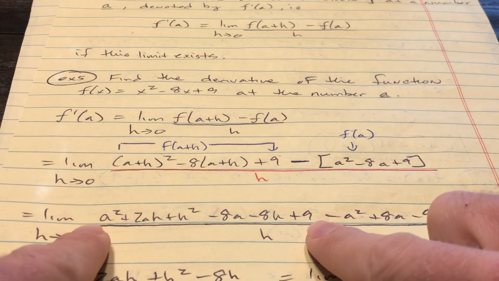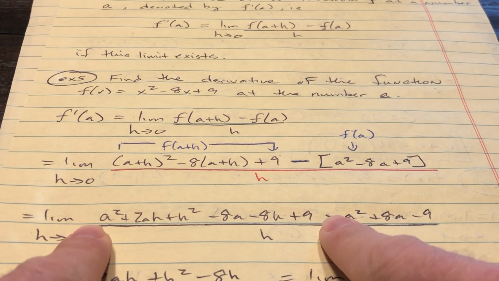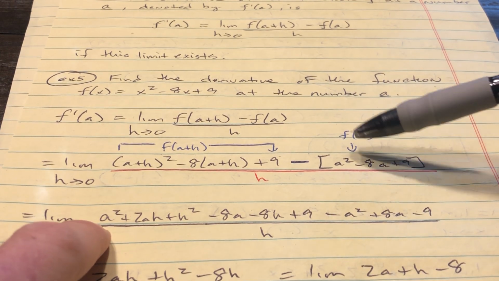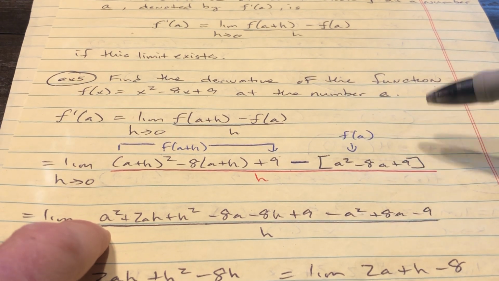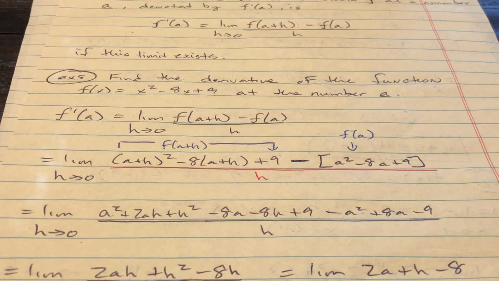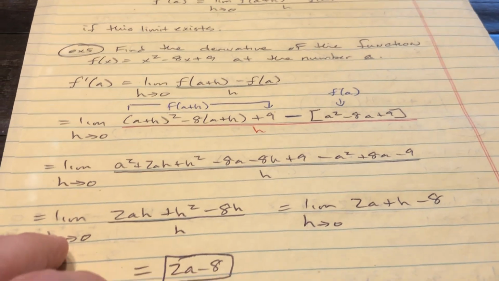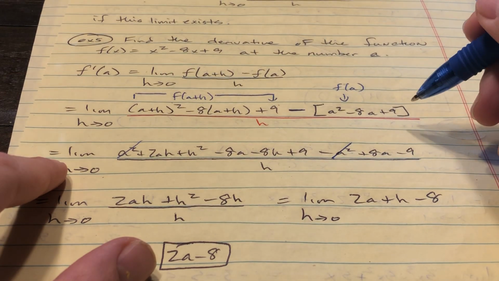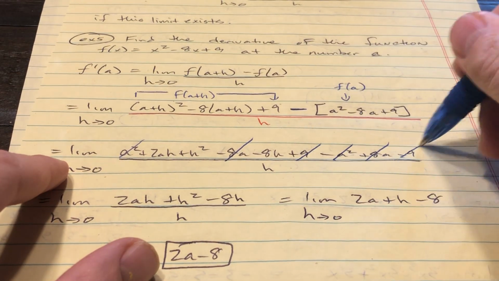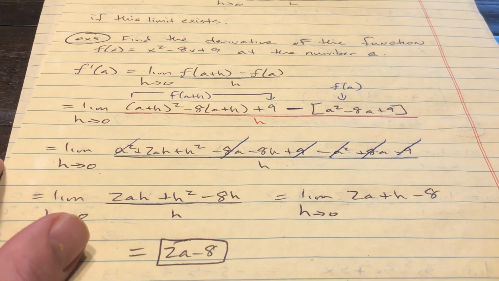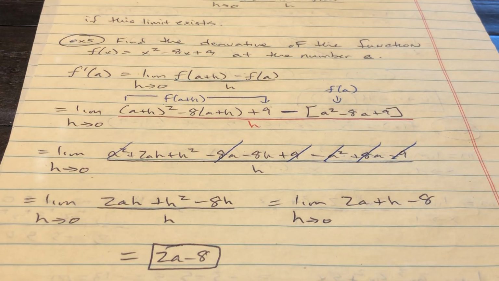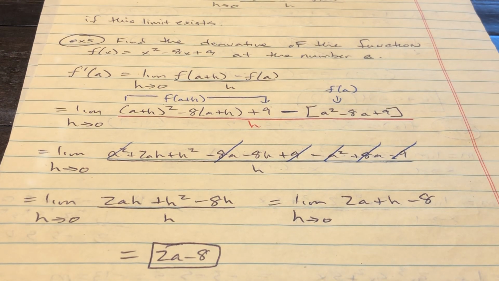This is now f of a plus h minus, now the minus sign goes through. Be very careful. F of a, or f of x later on, needs to be put in parentheses, or else we're going to make sign errors. So what cancels? A lot of things are going to be canceling. You know this from the difference quotient. The a squareds cancel. The a's cancel. The constants cancel. We're going to have terms that are left that have h's. Now I can divide everything by h. Now I can plug 0 in for h.